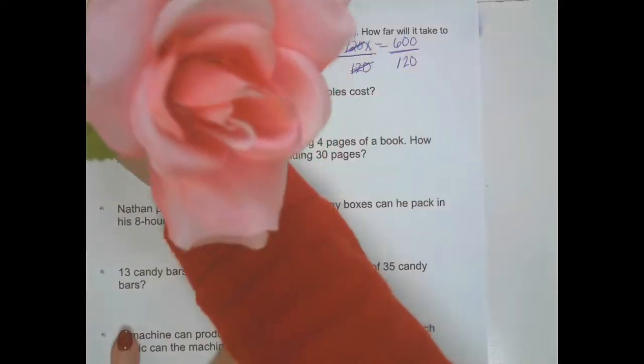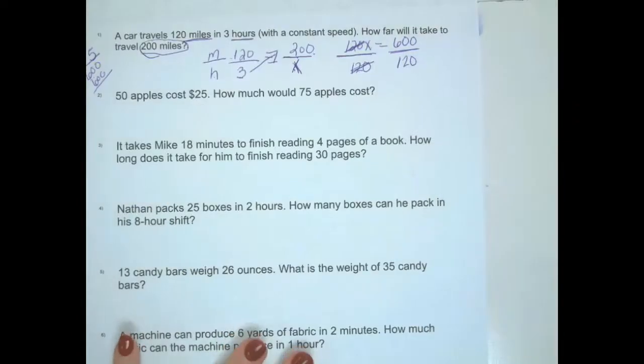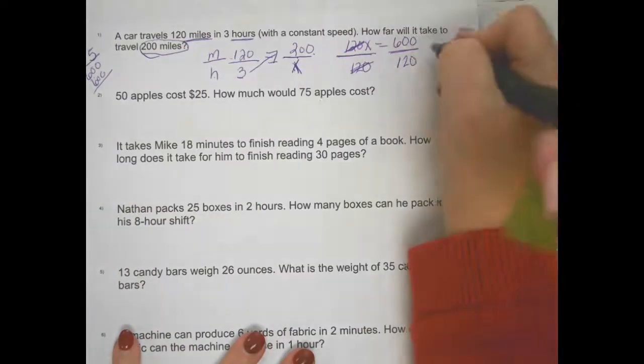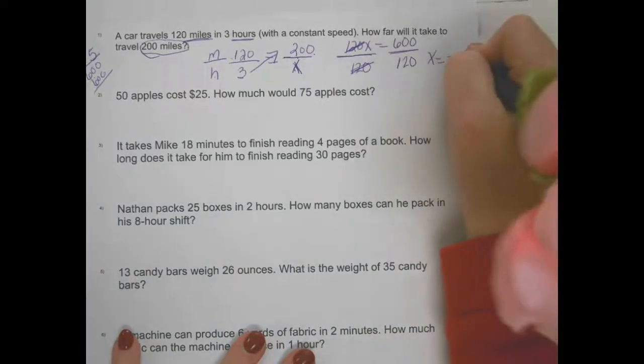So this is 5. 5 times 120 is 600. So my x equals 5.